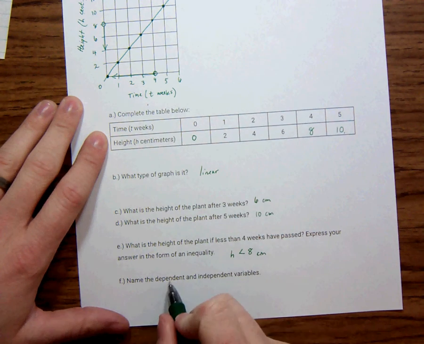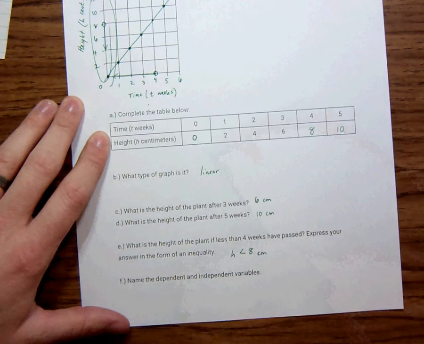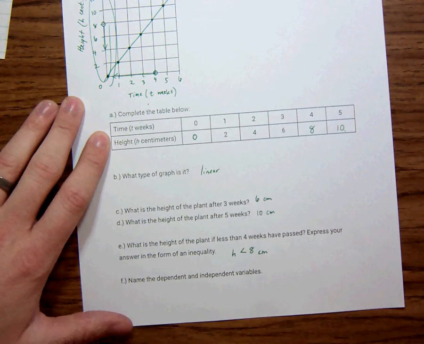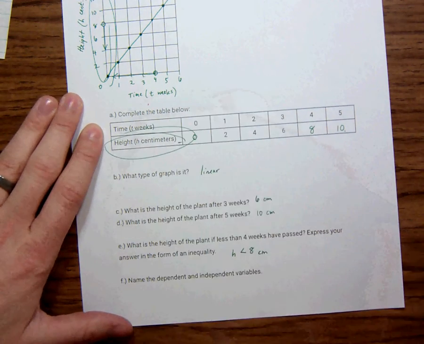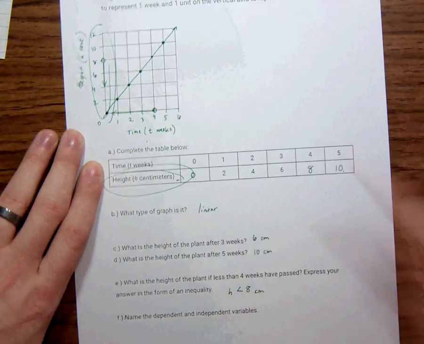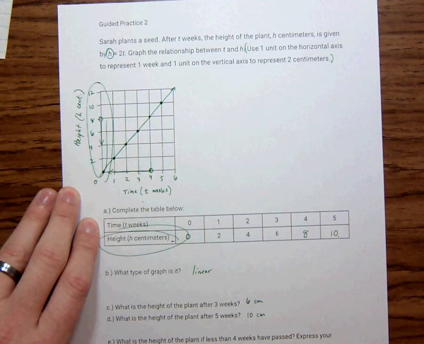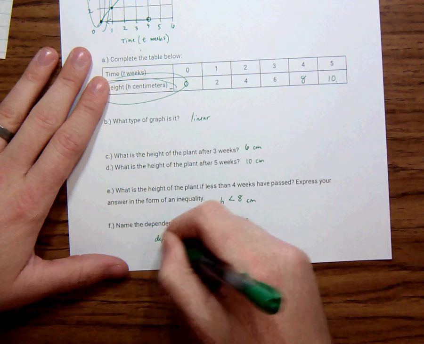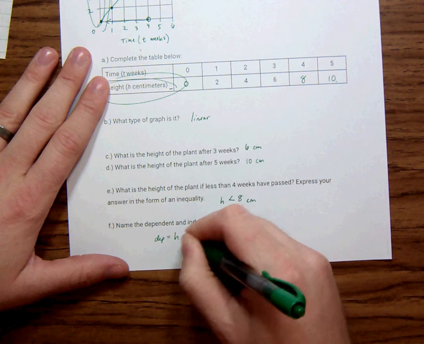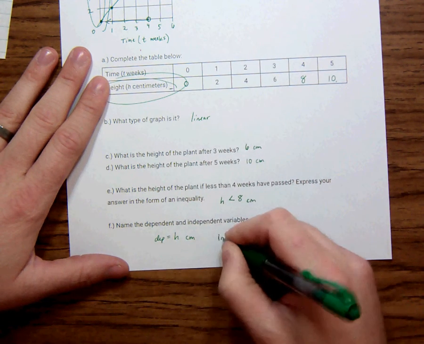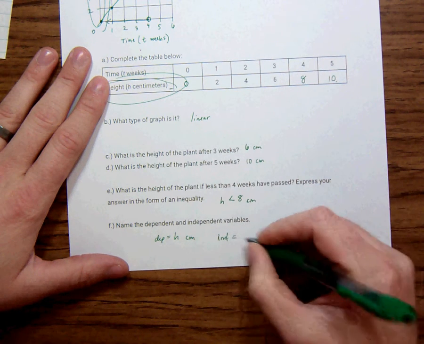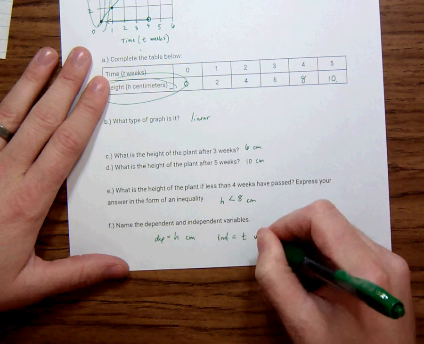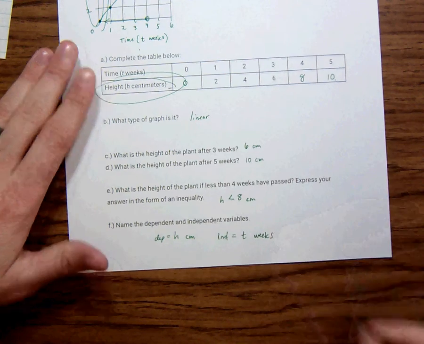Name the dependent and independent variables. Well, the dependent variable is the one that's up and down, the vertical one, or the one on the bottom of our table, or the one by itself in the equation. The dependent variable then is h, in centimeters. The independent variable is t, in weeks. That's right.